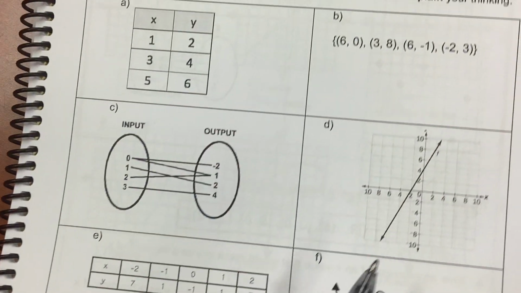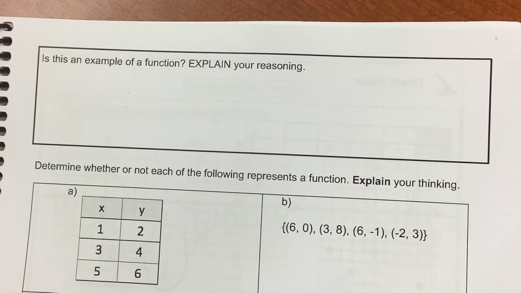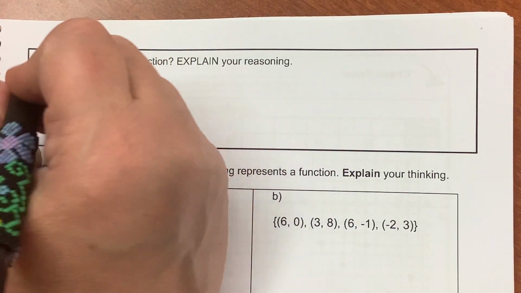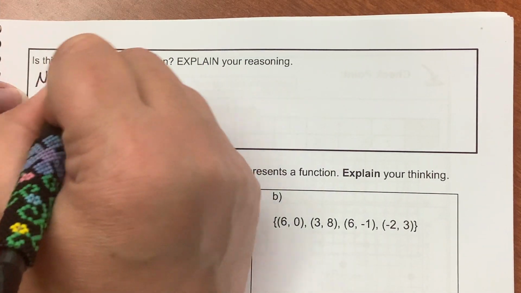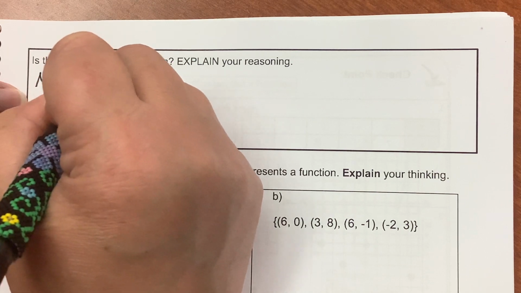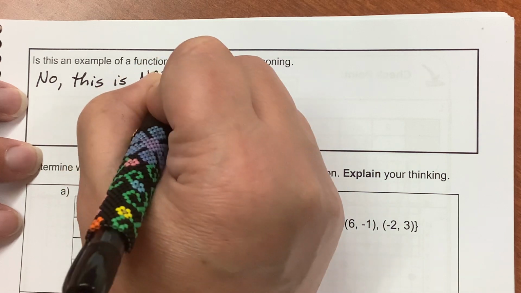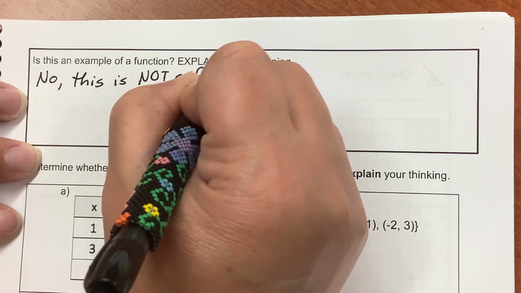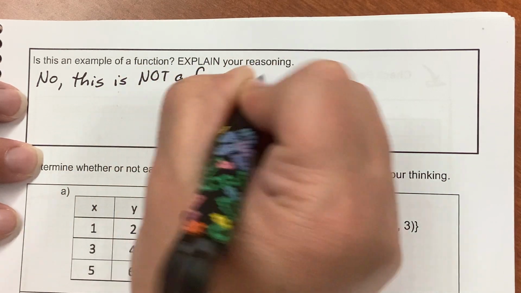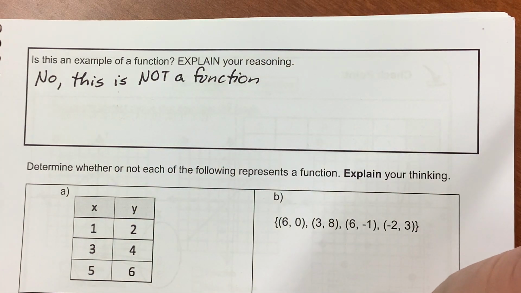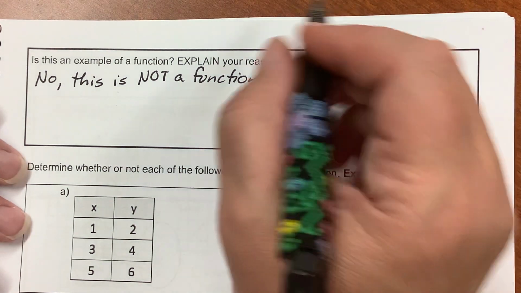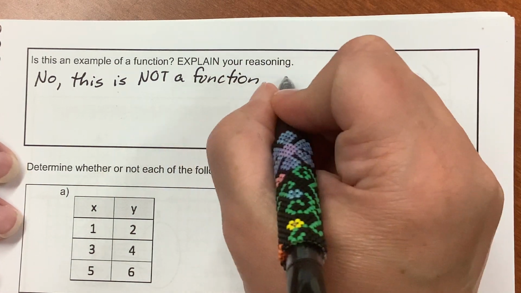All right, let's take a look on this page. Was that example a function? Absolutely not. No. This is not a function. Because, now you can't see, it says explain your reasoning. You can't just say no. You have to say no because, so it's not a function.